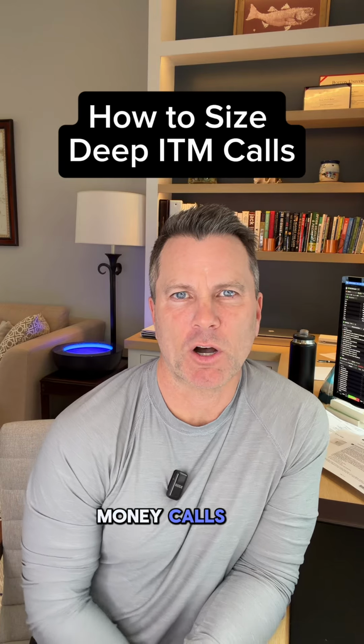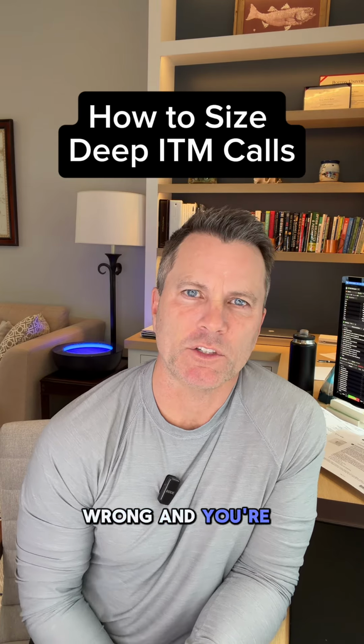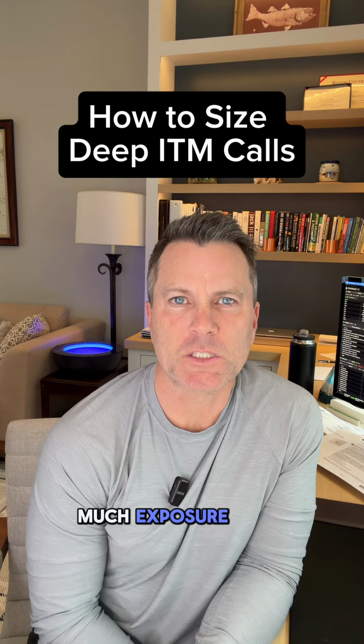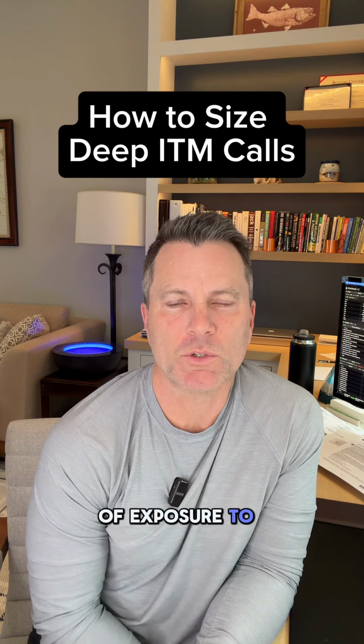If you buy deep in the money calls as a stock replacement but size it like a stock, you're doing it wrong and you're taking too much risk. Here's how you do it. So the first thing you do is decide how much exposure you want to that stock. Let's say you want $100,000 of exposure to a certain stock.